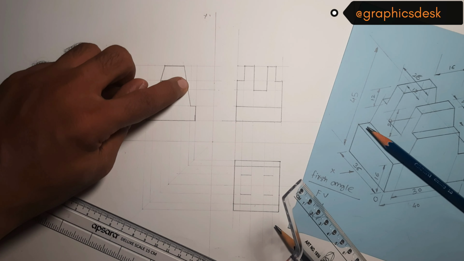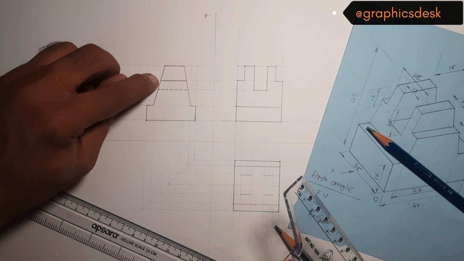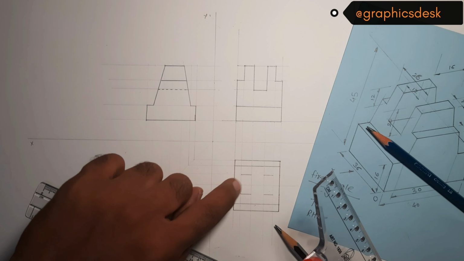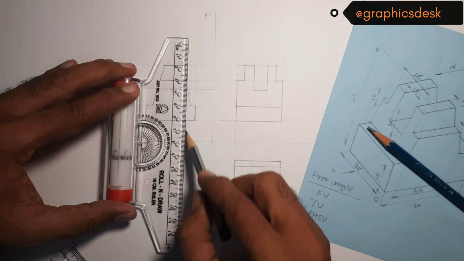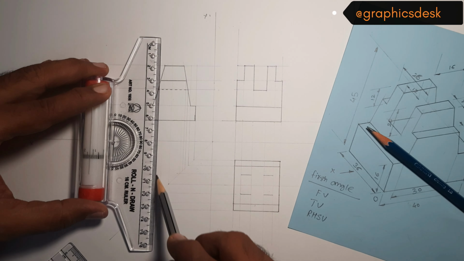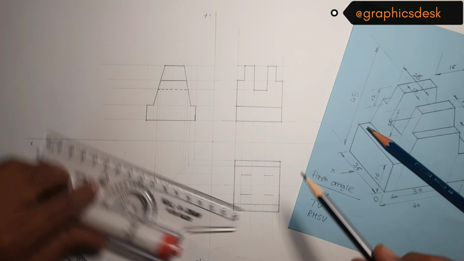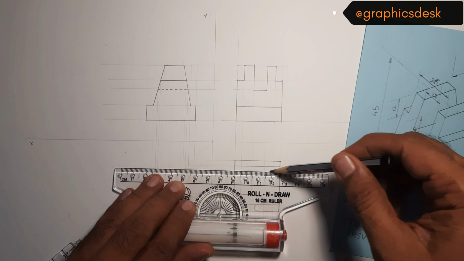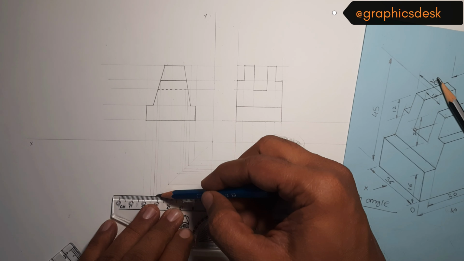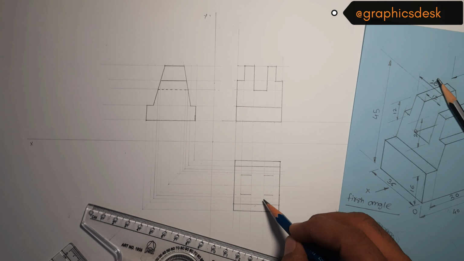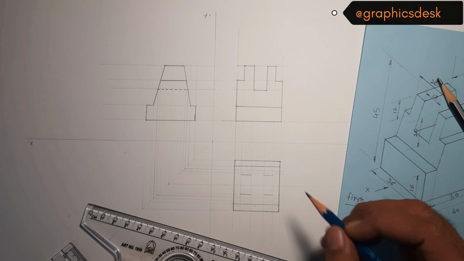So let me carry these projections, this point, this point, this point, this point, onto the top view. Okay, now we have taken those projections.